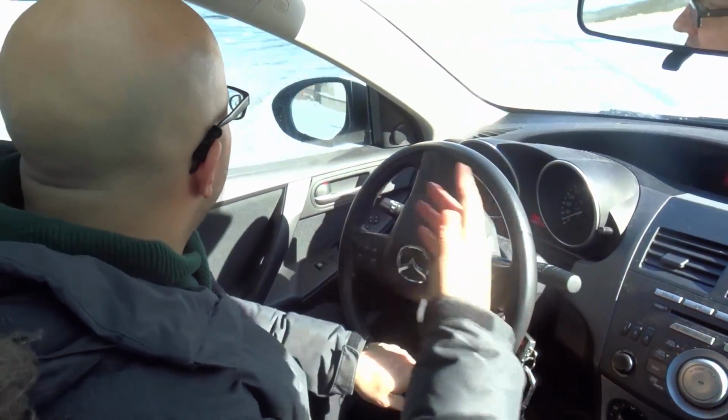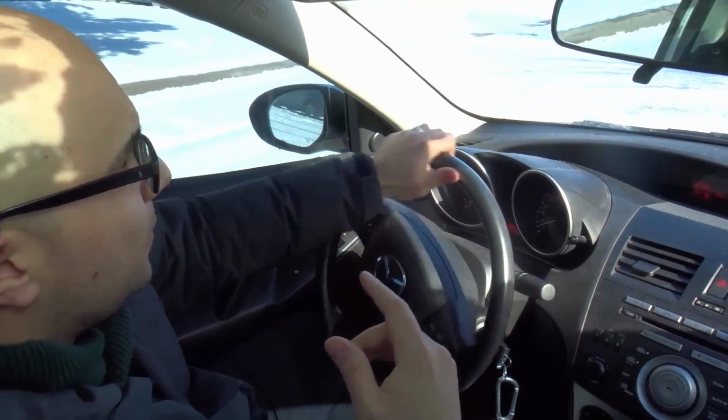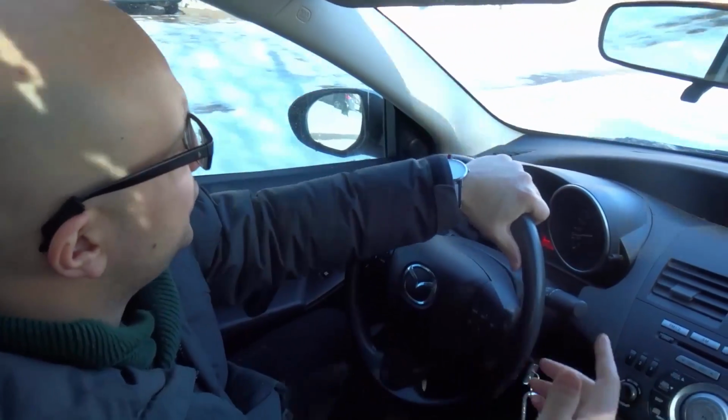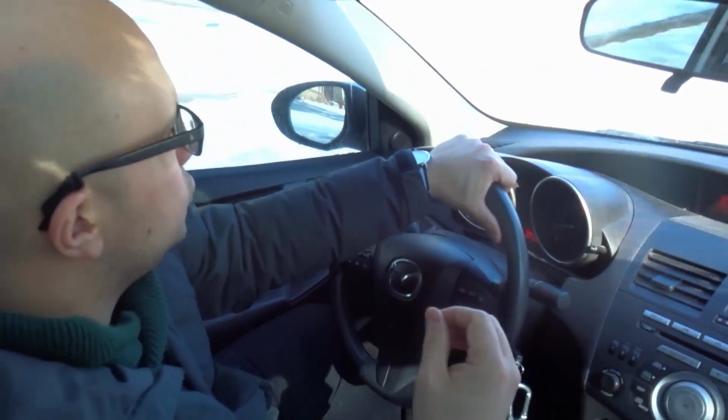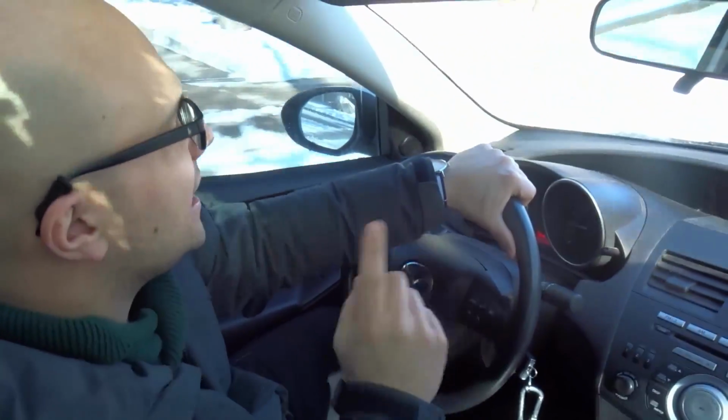So for your safety checks and for your safety precautions, you want to make sure that you are putting your signal on well in advance of making the right-hand turn. Your signal lets other drivers know that you want to move your car, you know, for a right-hand turn in that direction, okay? Then you want to make sure that you're checking your mirrors.